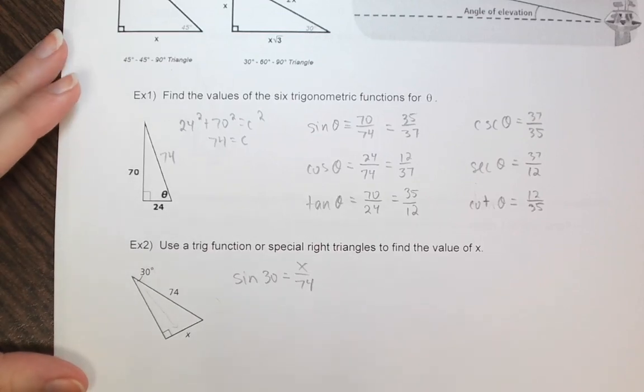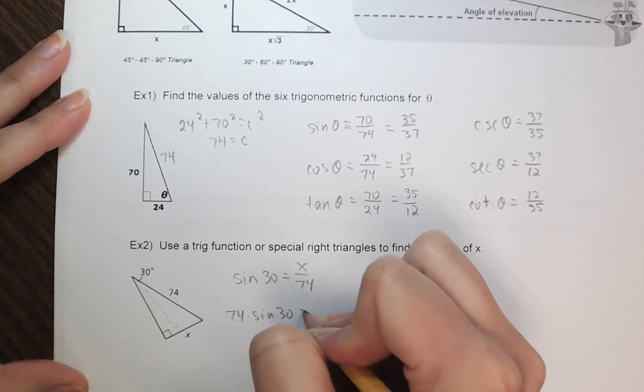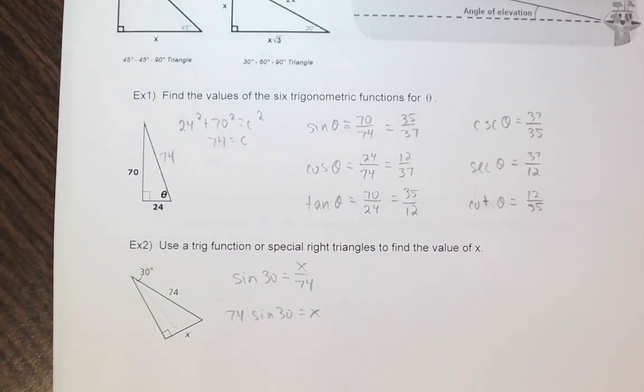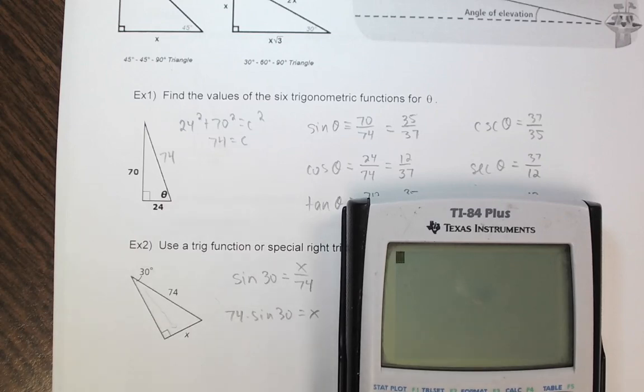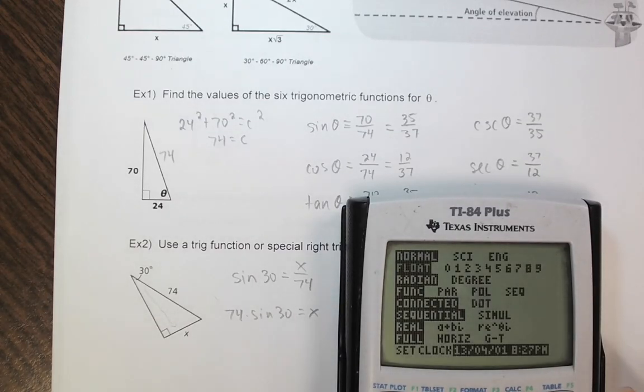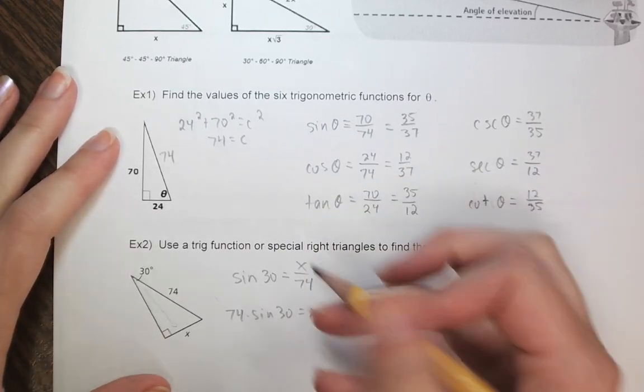And then to solve that, we would multiply both sides by 74. Remember, sine of 30 is a number itself. Also, if we're going to be typing these into the calculator, make sure that you are in the right mode. We've got to be in degree mode here, so I've got to make sure I select that. So now 74 times the sine of 30 is 37.